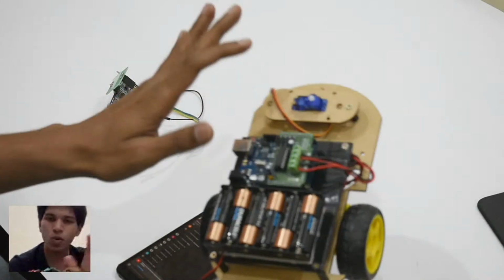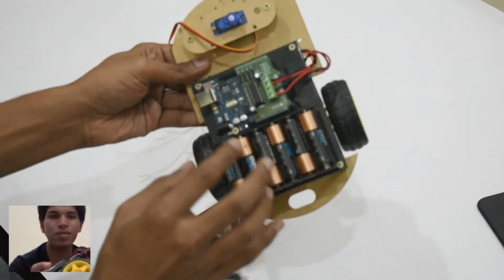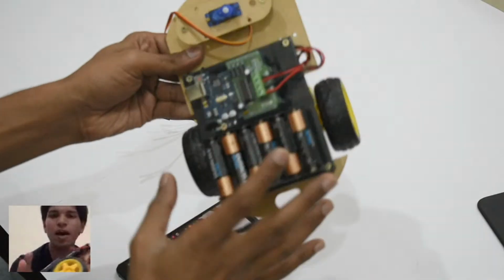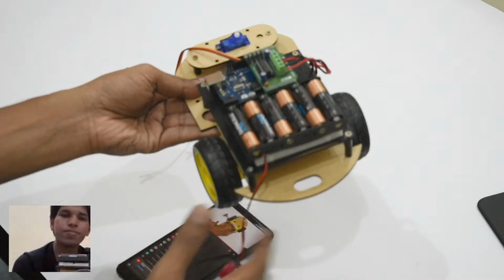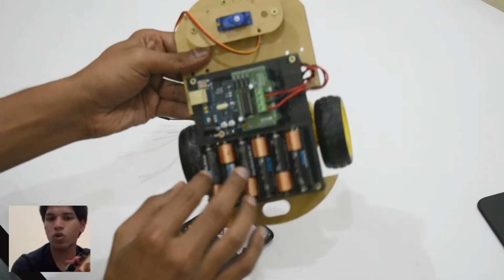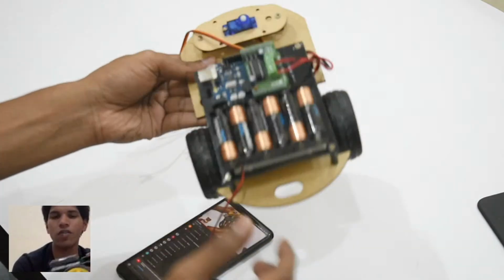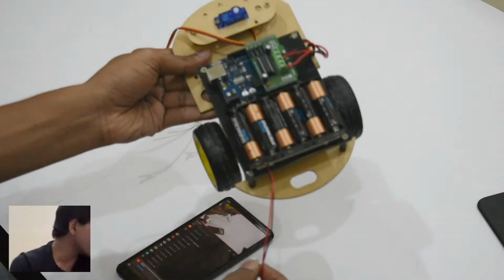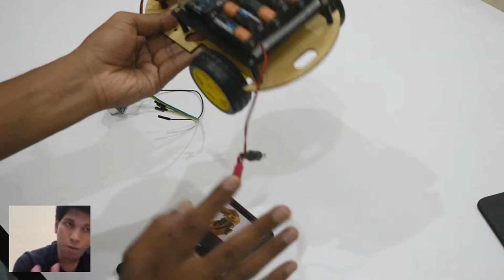This was what we did last week, and we had some more sensors. I have removed those, and we have our battery pack. We have 6 AA batteries that are going to provide a total of 9 volts to our Arduino using this power plug. So we have all of this.